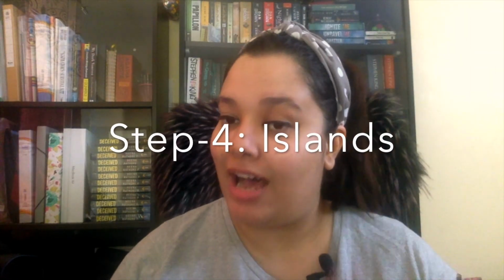Step 4 are the islands. Islands are basically your plot points, but they will also have your scenes along with the main scenes that happen in your novel. So now we are going to take the post-its or the index cards, or I have used different colored post-its for different kinds of scenes and different kinds of plot points. So as you can see here, this is how I have color coded my islands.